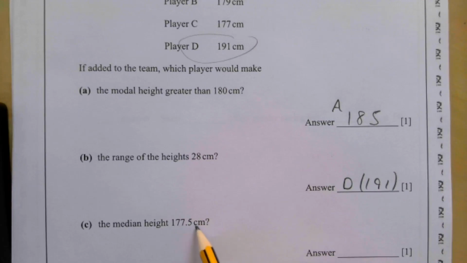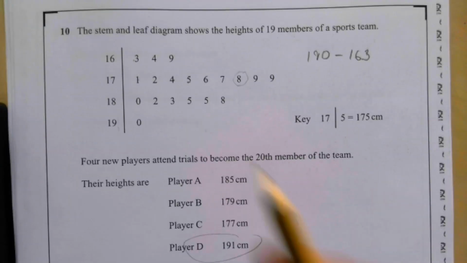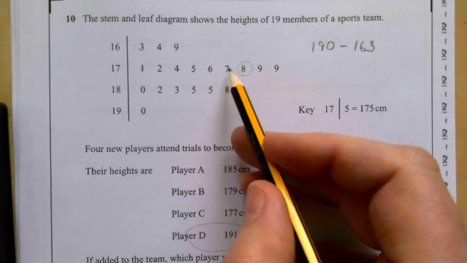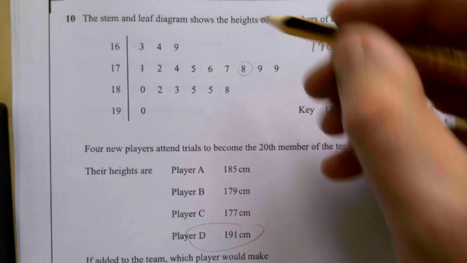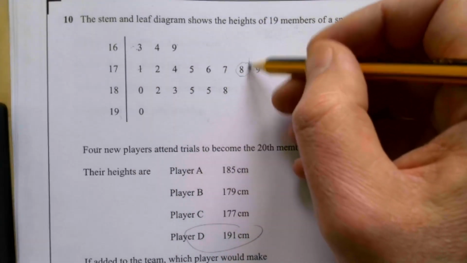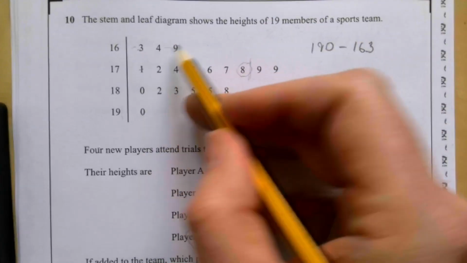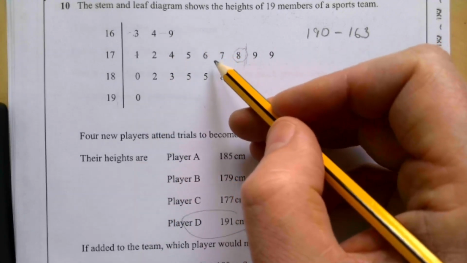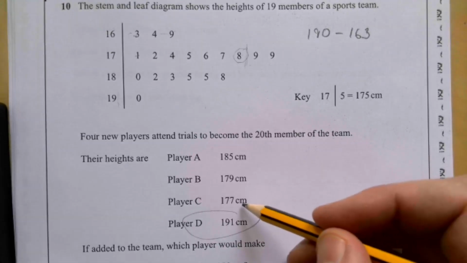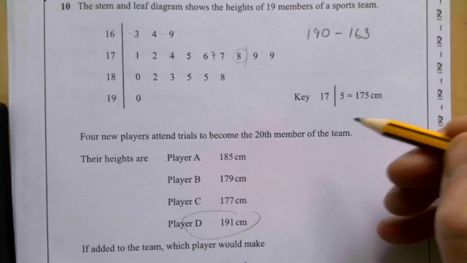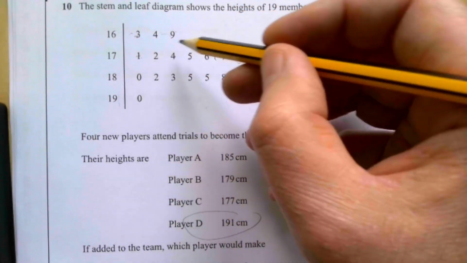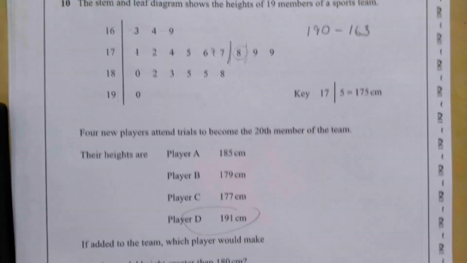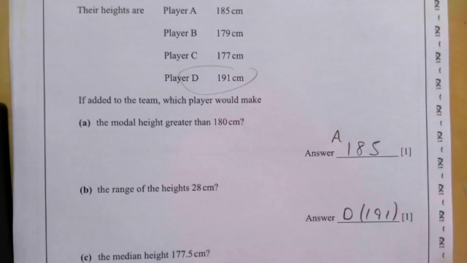The median height is to be 177.5. So we're back to this. 1, 2, 3, 4, 5, 6, 7, 8, 9. And if there are 20 players, 10, then the median height is going to appear here. So if we get a person who's smaller than this area here, where are they going to go? Player C is the smallest, and so they would go in there. 1, 2, 3, 4, 5, 6, 7, 8, 9, 10, and then there's 10 above, so that makes the person there, C, 177.